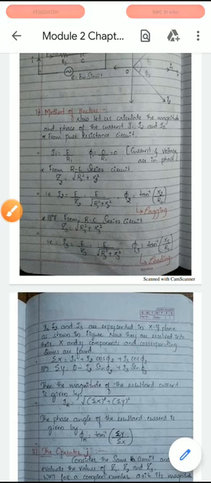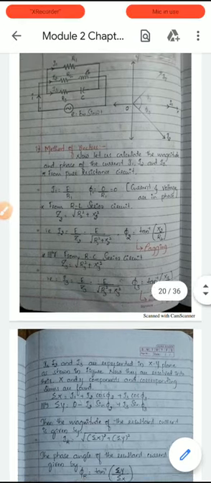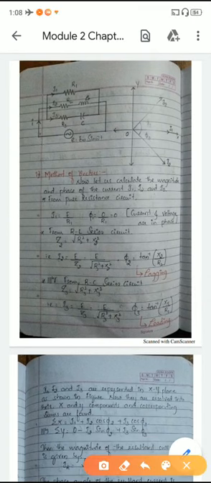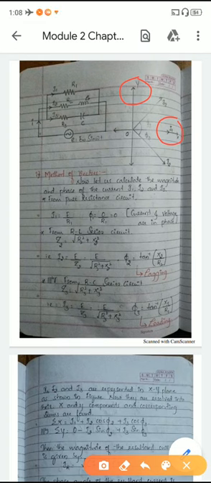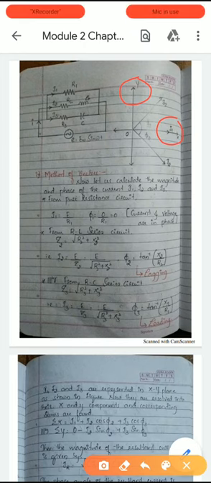Similarly, resolve the vectors along the y-axis. See here, the vector I1 is along the x-axis. If you resolve that along the y-axis, you will get 0. Because it is along the x-axis, the summation of y is 0, or if you want, you can write it as I1 sin 0. Sin 0 is 0, therefore the total value is 0 itself.